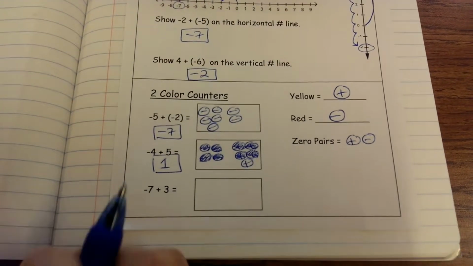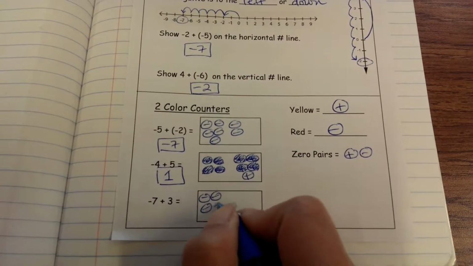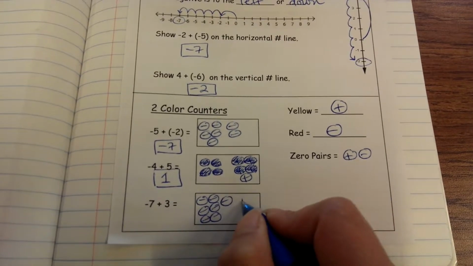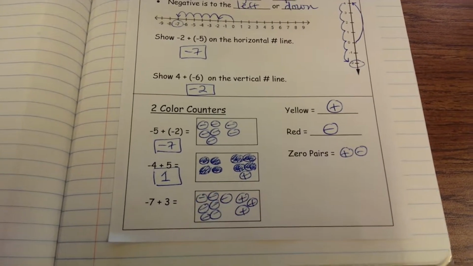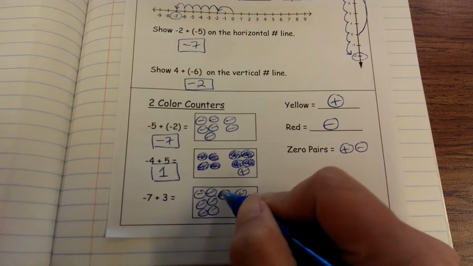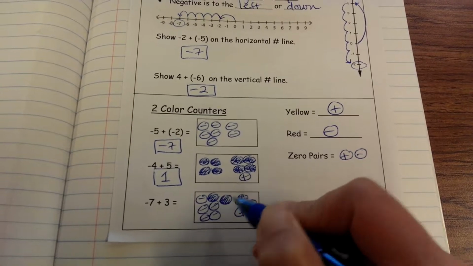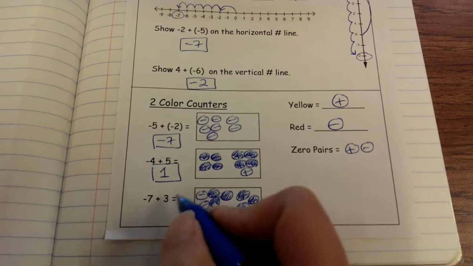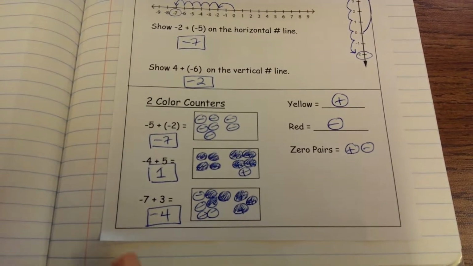Okay. Last one, -7. So 1, 2, 3, 4, 5, 6, 7 negatives on the field. The positives send out 3 of their men. But it's not enough to defeat the negatives. These 3 positives will only take out 3 negatives, right? And then there are still negatives on the field. So the negatives won this battle. You have -4.